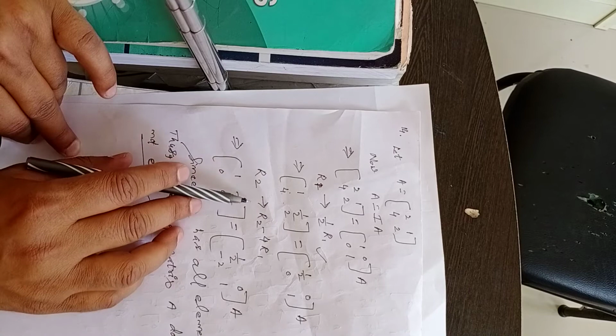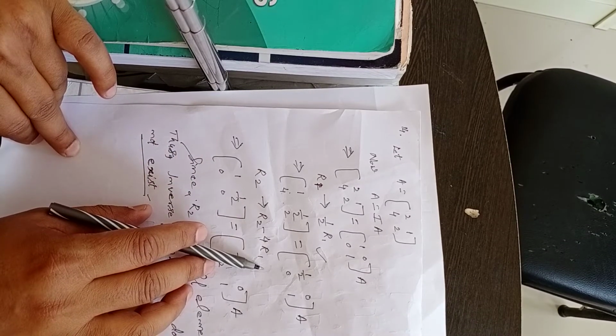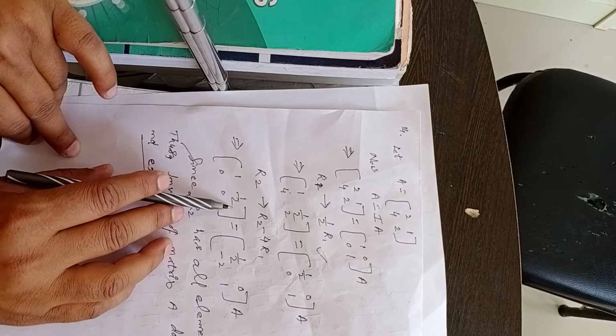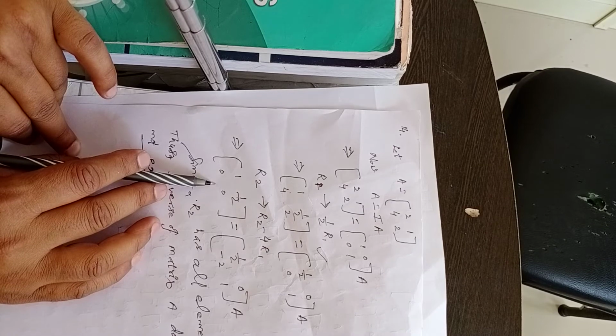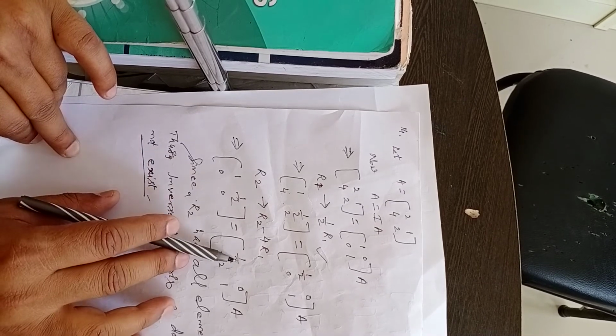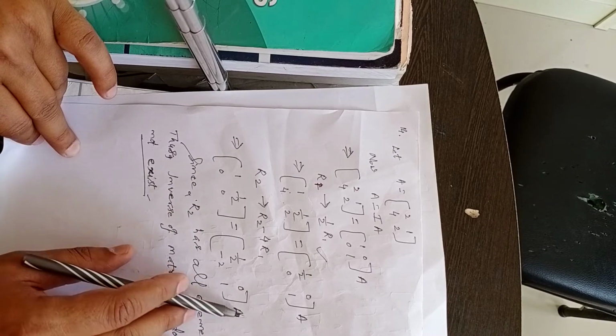And in R2, minus 4 R1 we are doing now. So 1 upon 2, and here it will come 0, it will also come 0. So 1 upon 2 0 minus 2 1 is equal to A into A.